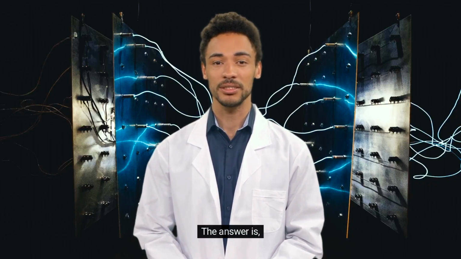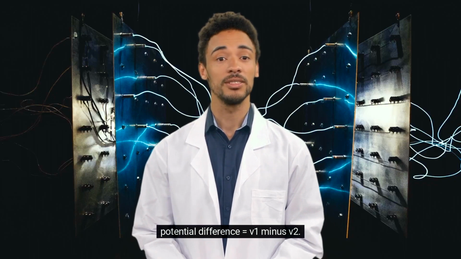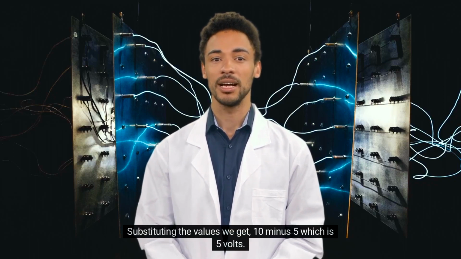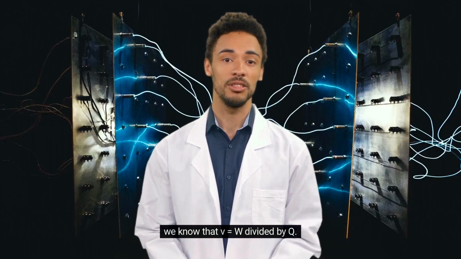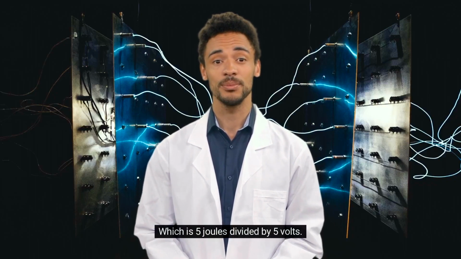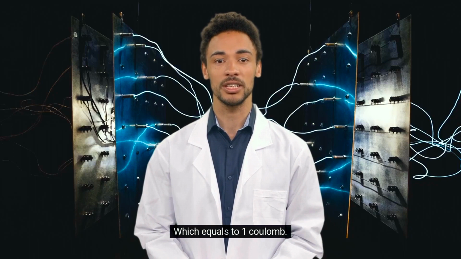The answer is potential difference equals V1 minus V2. Substituting the values, we get 10 minus 5, which is 5 volts. We know that V equals W divided by Q, which can be rewritten as Q equals W divided by V, which is 5 joules divided by 5 volts, which equals 1 coulomb.